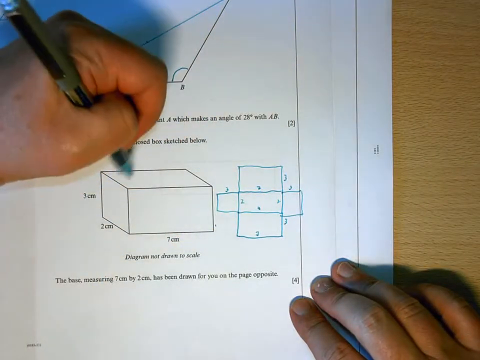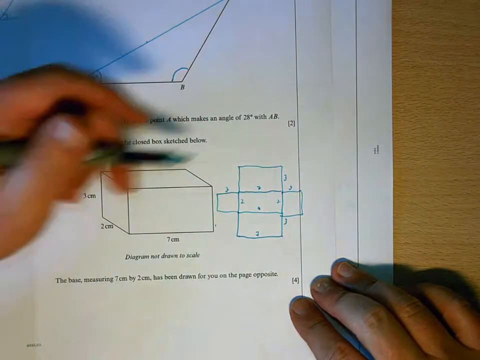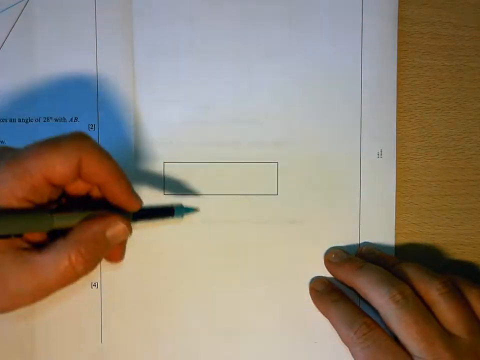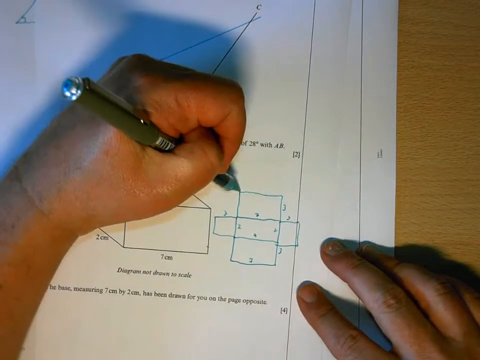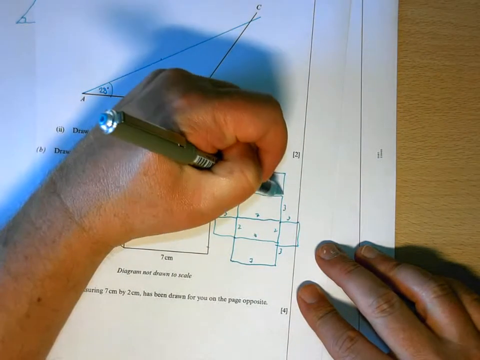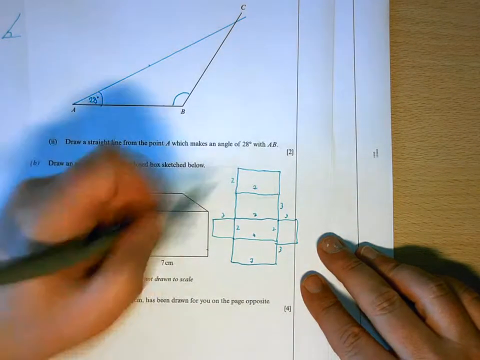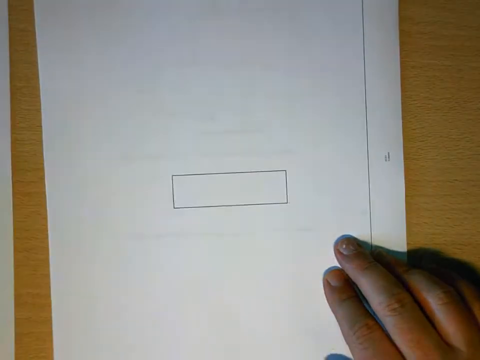And then finally we'll have the top, which we can either put up there or down below, and looking at the space that I've got, it's probably going to be better to go on top. So the top of this will go there, and that would be 7 by 2. So that's the shape now that we're going to be drawing on the next page.